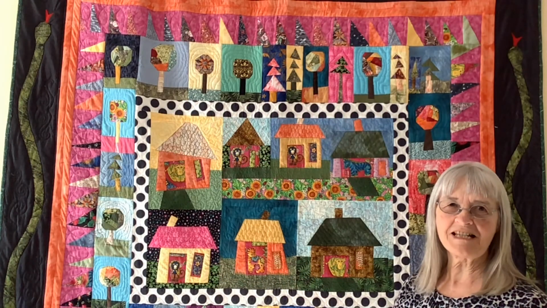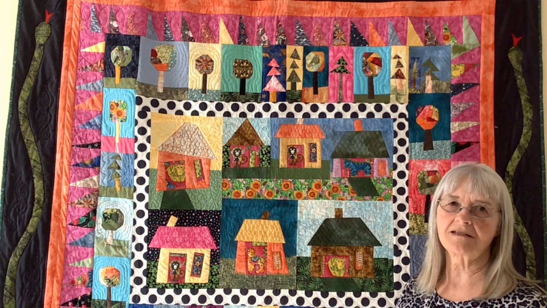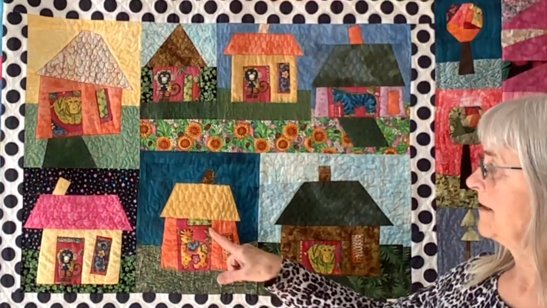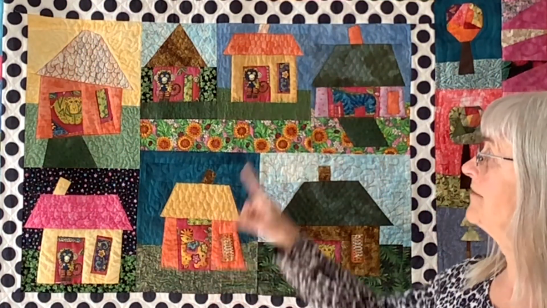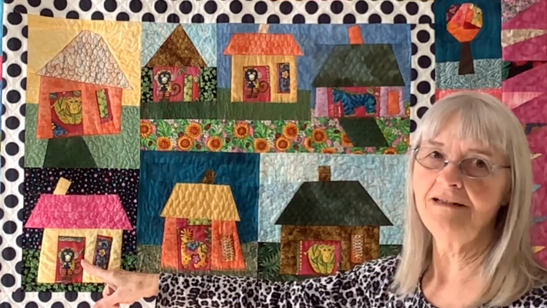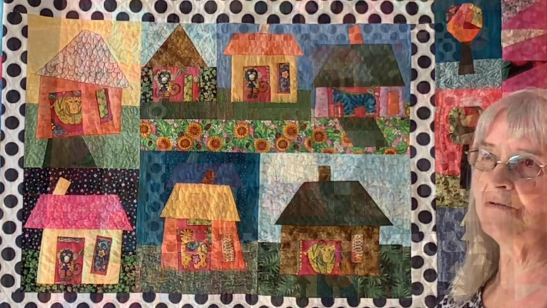Hi, I'm Joyce, and today we're going to learn how to make wonky houses without using a pattern. Here's some examples. I start with the doors, and I like to put little animals in them, or any kind of creature. The size of the door dictates the size of the house.